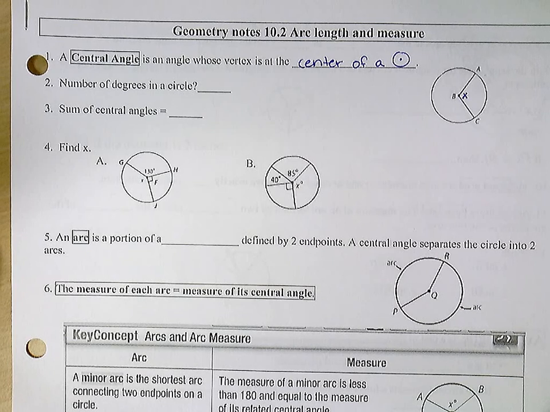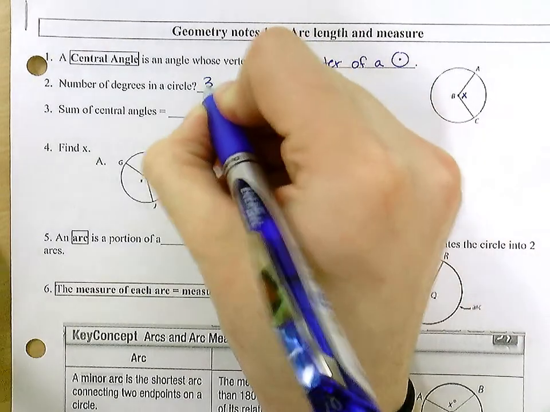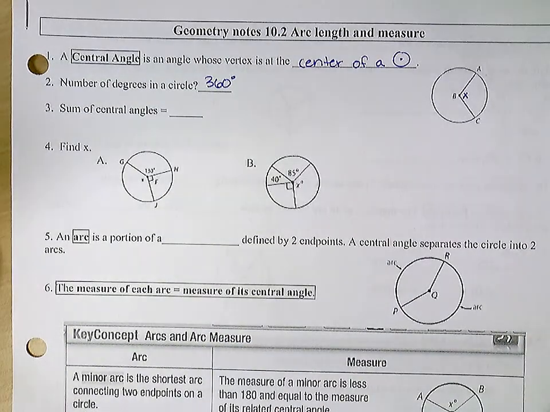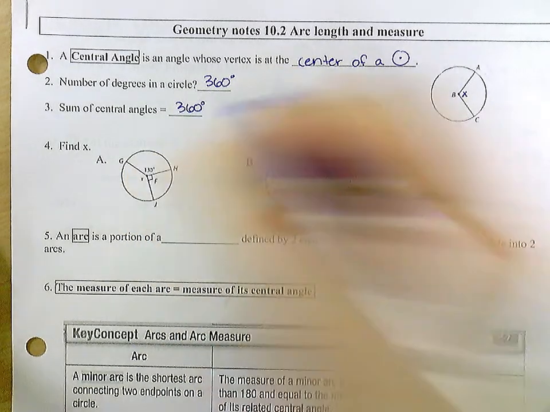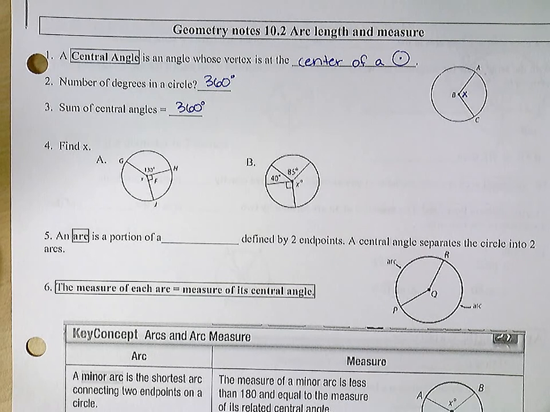How many degrees are in a circle? 360. Okay, so there are 360 degrees in a circle. That means the sum of your central angles all have to be 360 degrees. So if you're missing some of your central angles, you can use that all of them have to add to 360 in order to find that missing one, which is what we're going to do in number 4, A and B there. We're going to find the value of X for each of those circles.